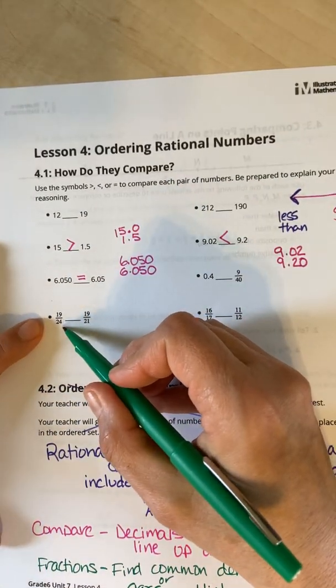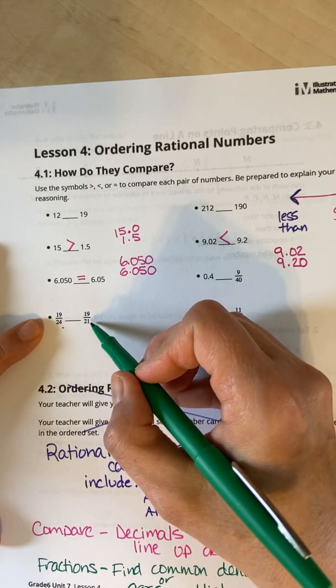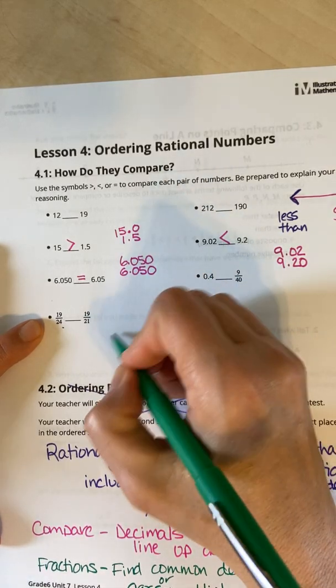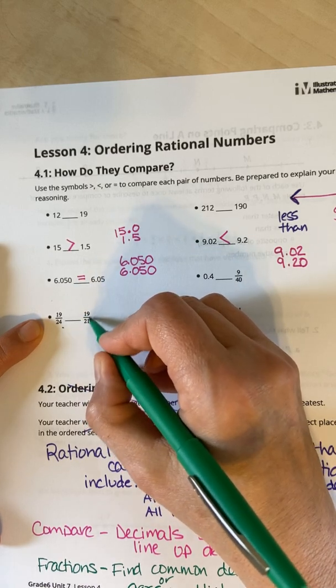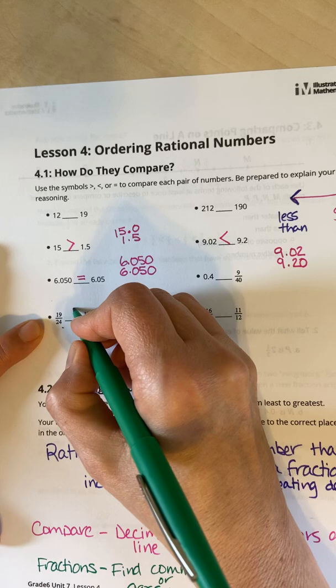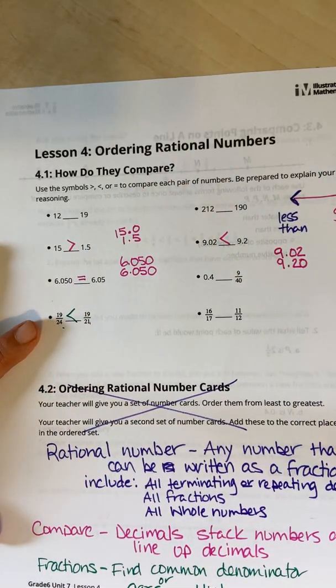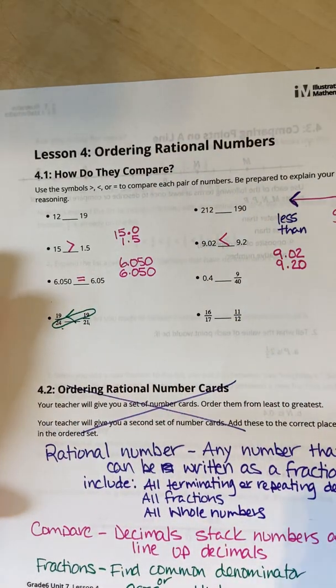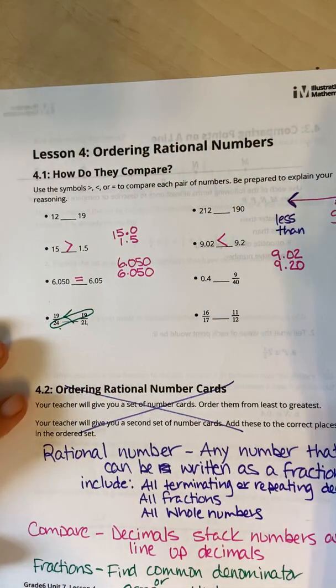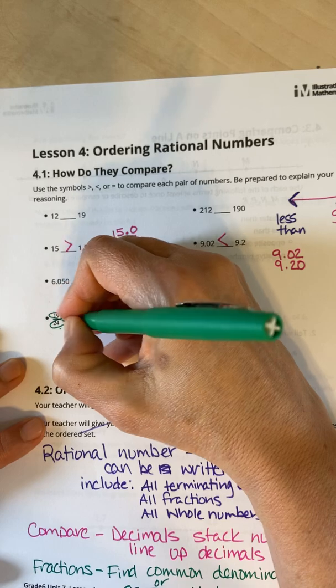This is 19 out of 24, this is 19 out of 21. If I did 24 parts and I take 19, these are way closer to 1 than this is, so that has to be smaller. Or if I had a calculator, I could do 19 times 24, which I have no idea what that is right now, and 21 times 19.